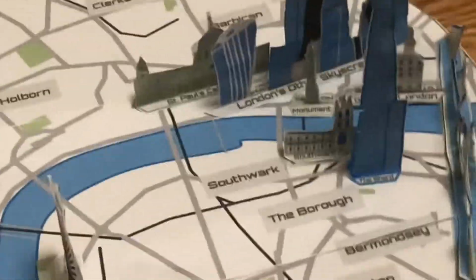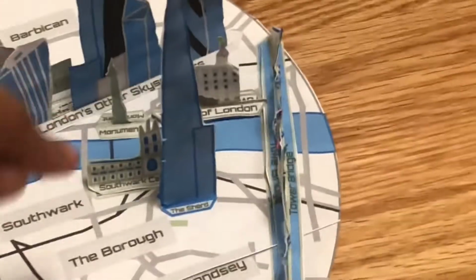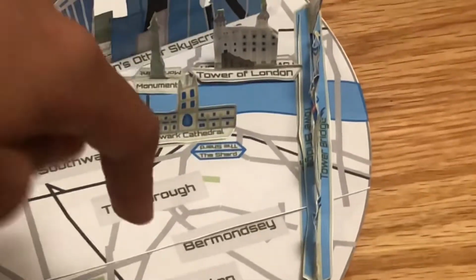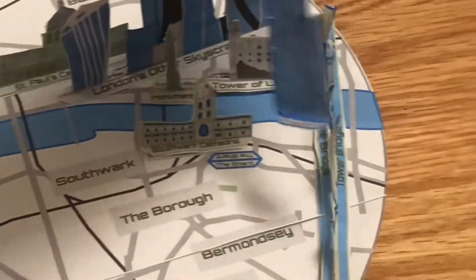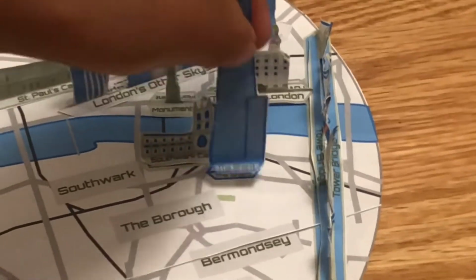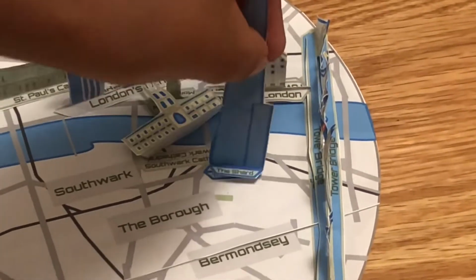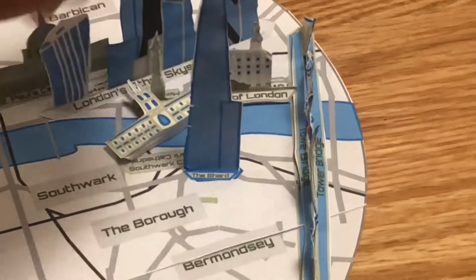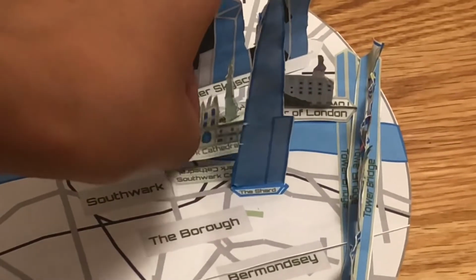For example, if I take the Shard off, notice that it says the Shard right there to know what building it is. If you take it off, it also says that same thing here to know where it goes. So if it matches right there, that's where it's located. How about this one, St Paul's Cathedral?